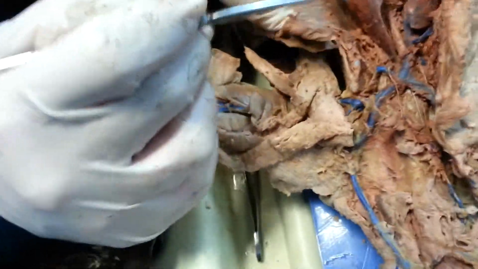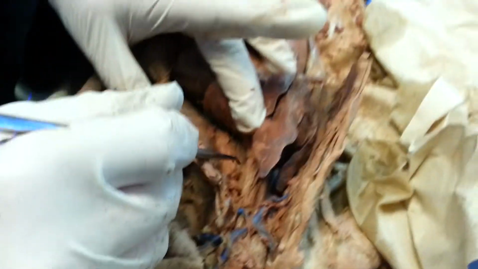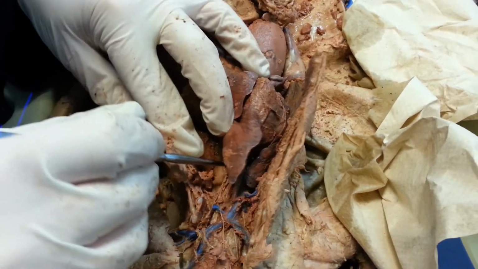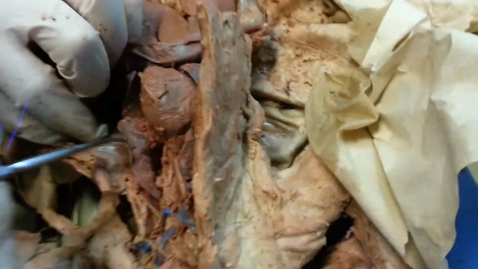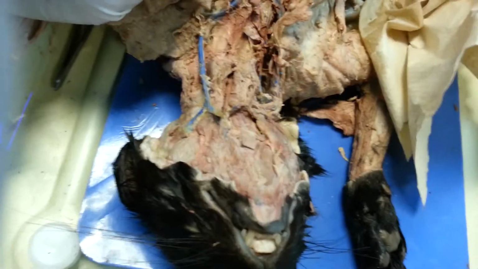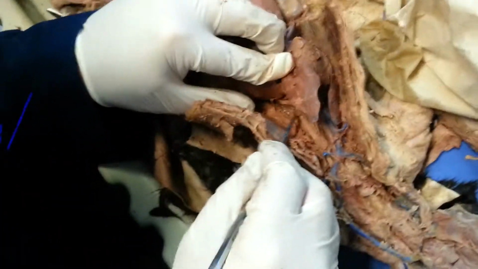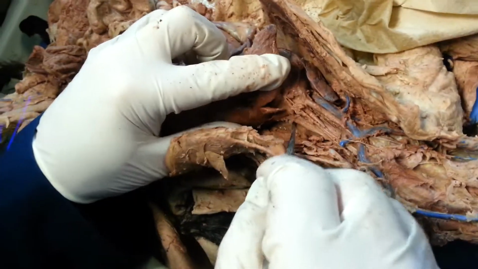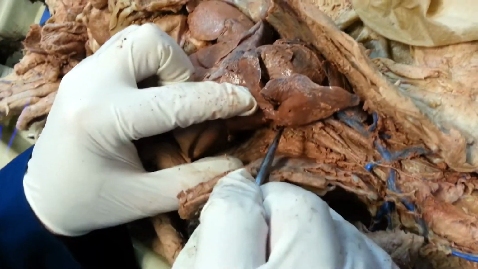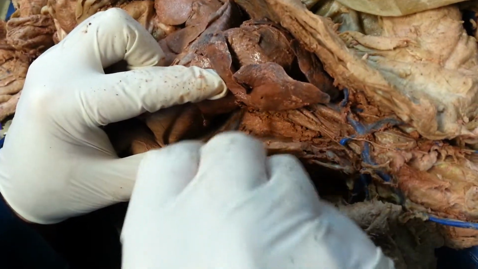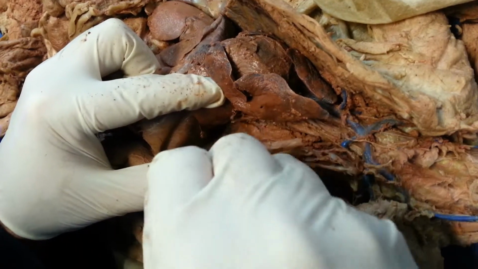So you're looking, actually, let me go back in here and see if I can find that. Which is the descending aorta. Yeah, that's what I'm looking for now. Let's keep poking here.